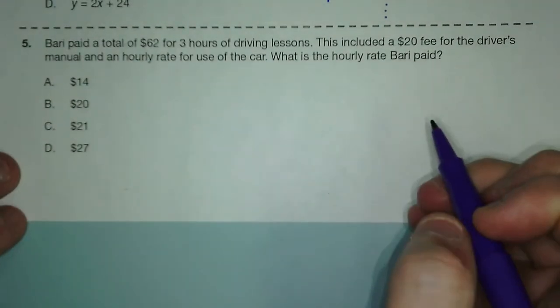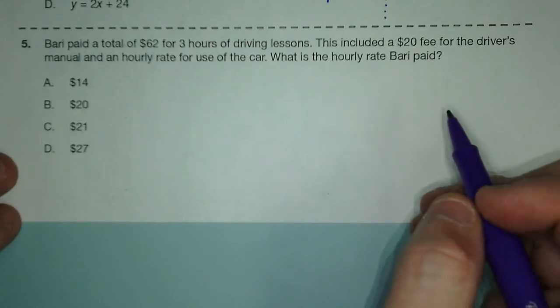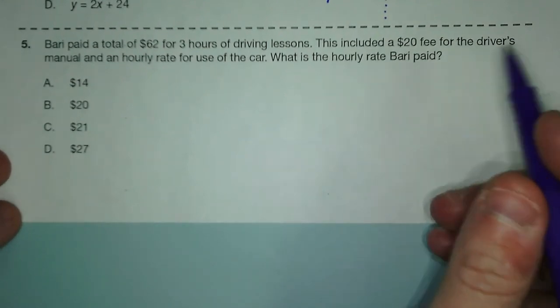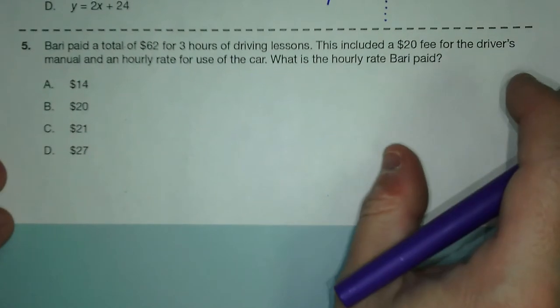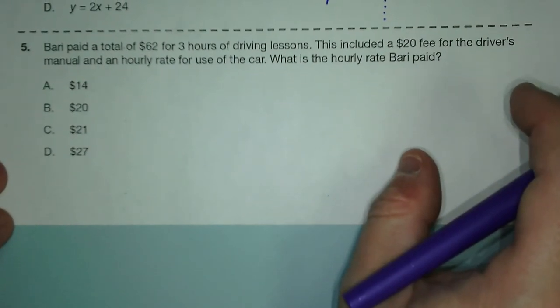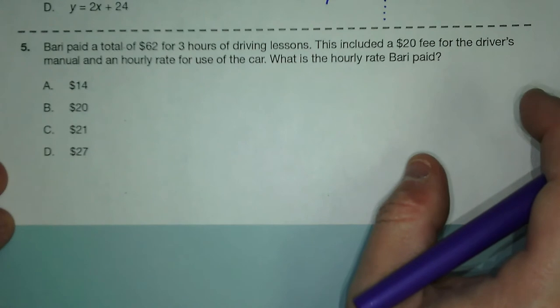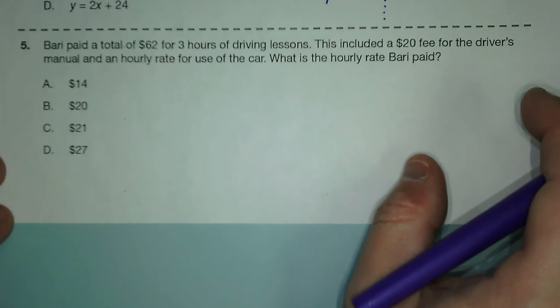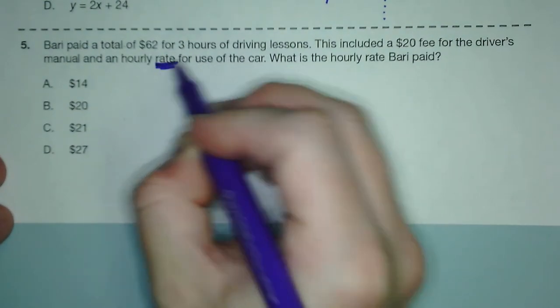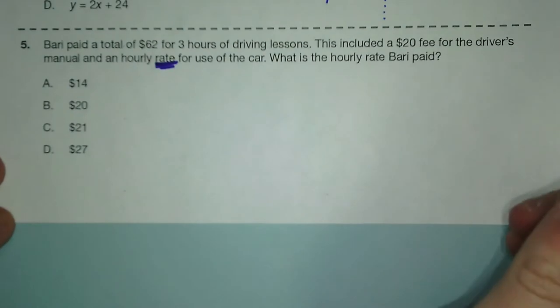Number 5. Barry paid a total of $62 for 3 hours of driving lessons. Who needs driving lessons? This included a $20 fee for the driver's manual and an hourly rate for use of the car.